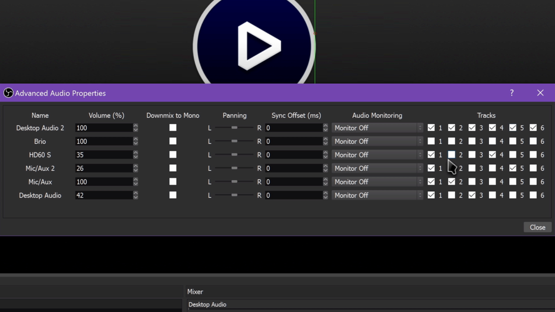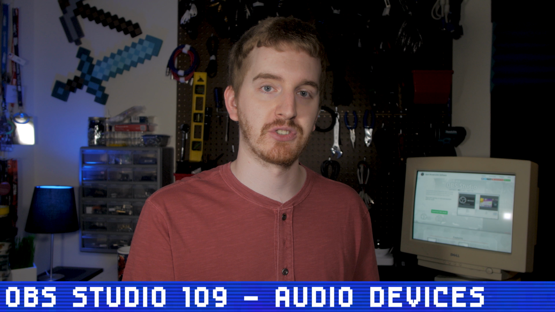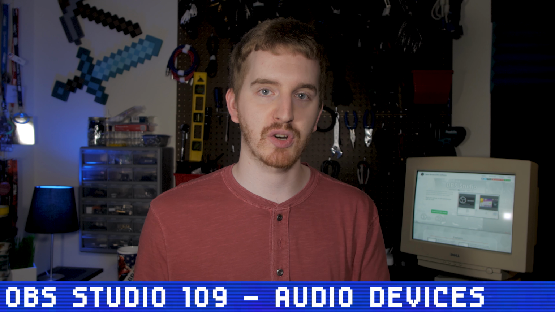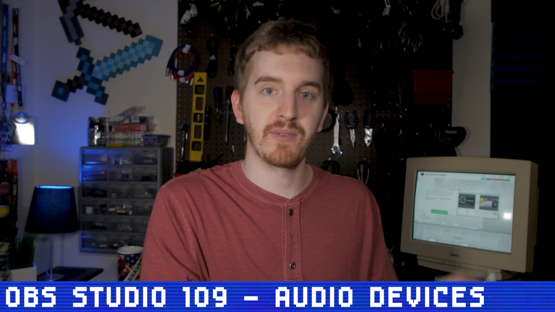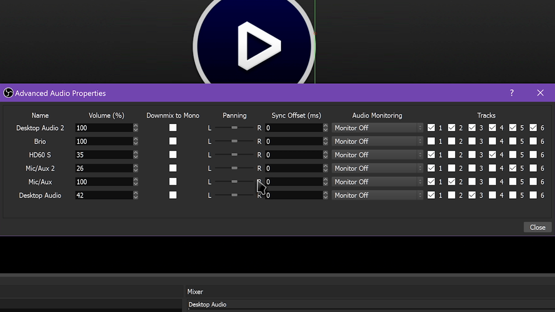Currently, every checkbox is checked, which means all of the devices listed go to all 6 audio tracks. You don't want this. If you're recording, you want a track that only has the microphone checked and a track that only has the desktop checked. If you're recording and streaming, you want track 1 to have both devices checked, track 2 to just have your microphone, and track 3 to just have your desktop audio, or some similar configuration. With this setup, all of your audio goes to the live stream, just your microphone goes to one track for you to edit later, and just your game sound goes to the other track.